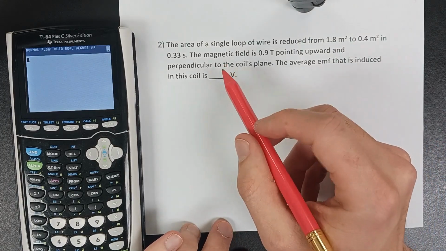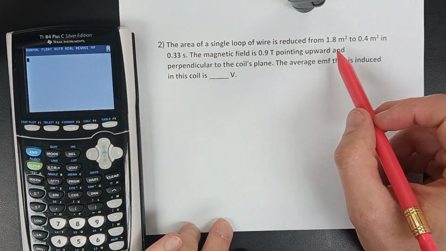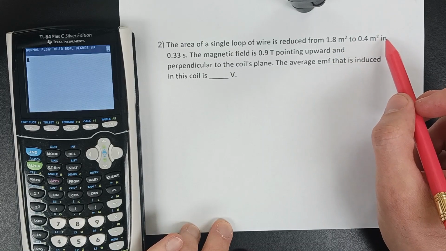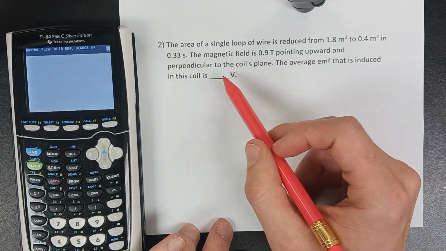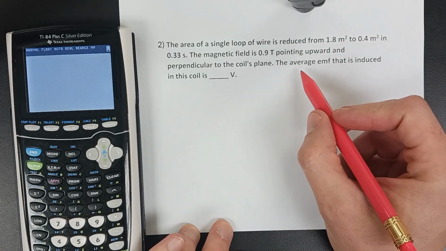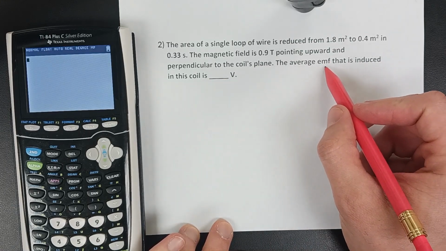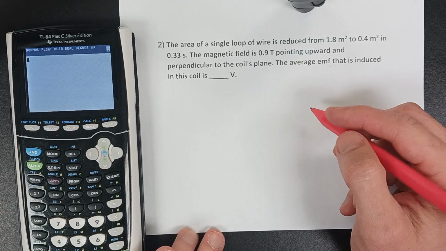In this problem, we have a single loop of wire where the area of the wire is being reduced in a certain amount of time. The magnetic field is pointed upward and constant. What is the EMF? What is the electromotive force that's induced inside of this wire?